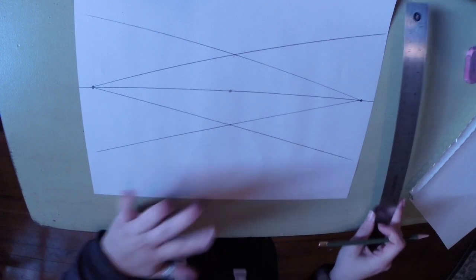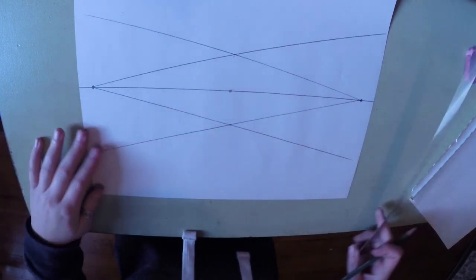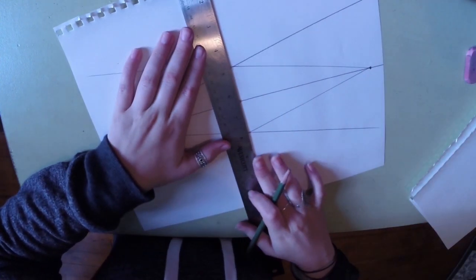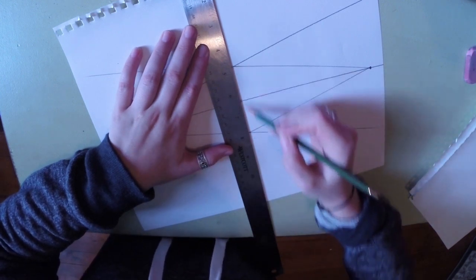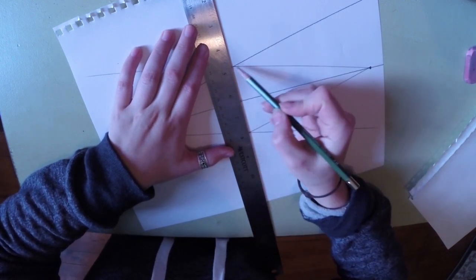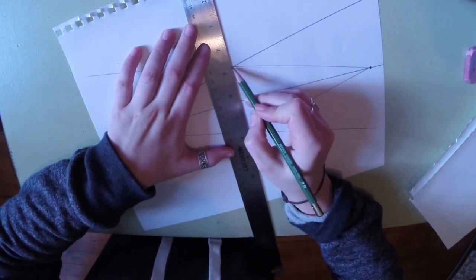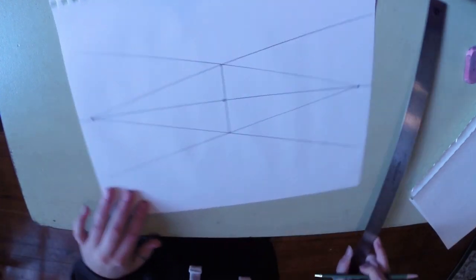I know it just looks like a bunch of lines right now, but it should make sense pretty soon. I'm going to drop in one more line before I start erasing things. I'm going to line my ruler up straight along these 3 points. I'm only going to draw from point to point. I don't want to go past or below. So it should look something like that.